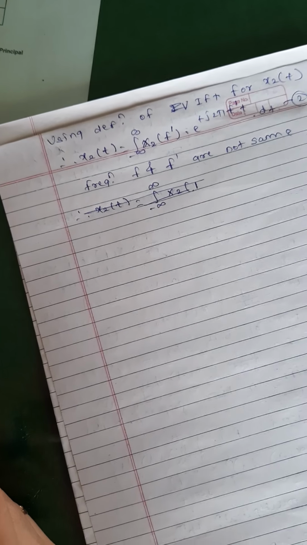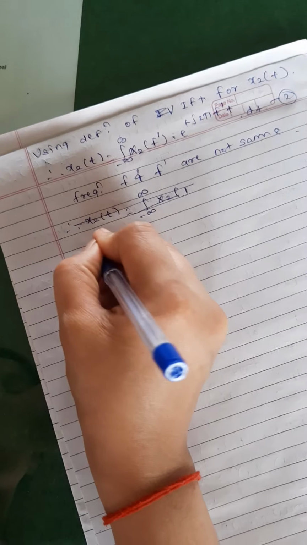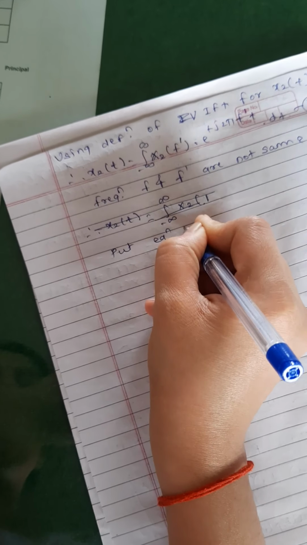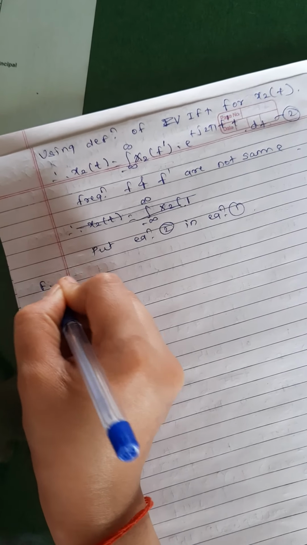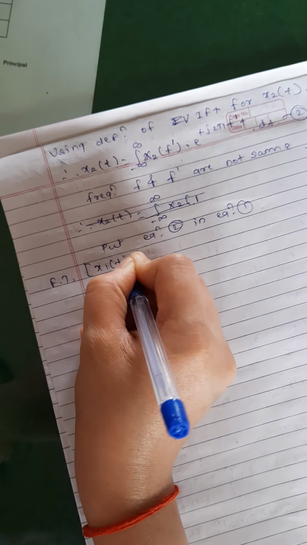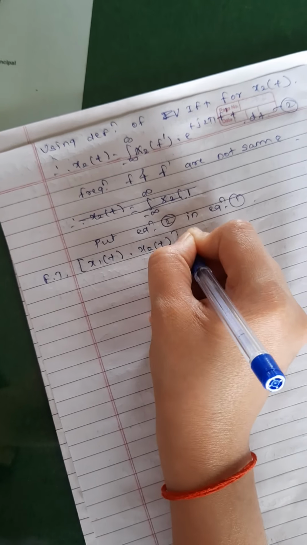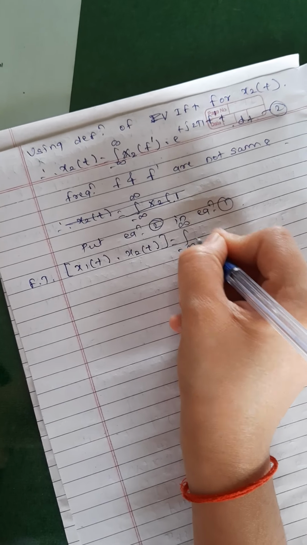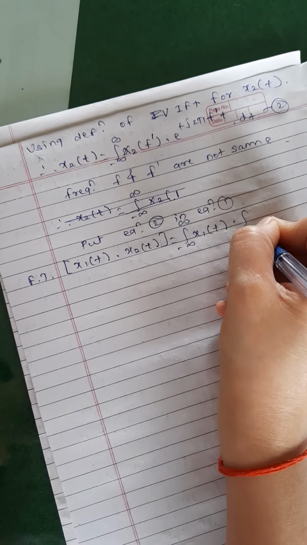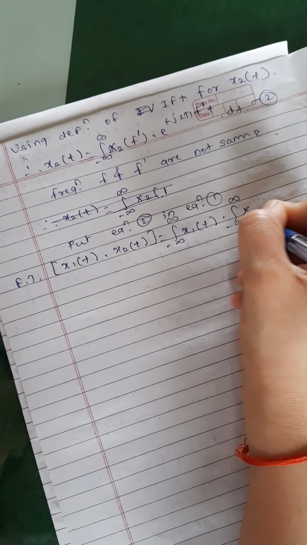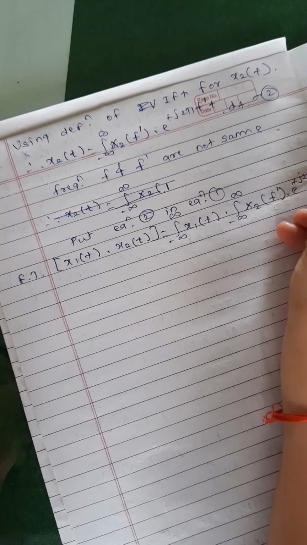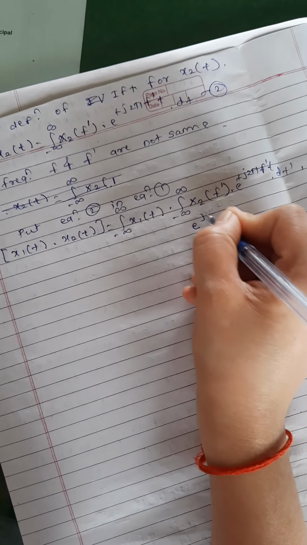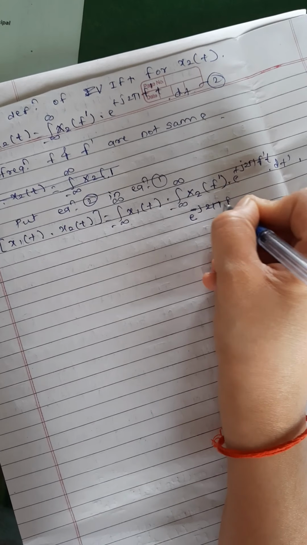Now we put equation 2 in equation 1. Therefore Fourier transform of x1(t) into x2(t) equal to integral from minus infinity to infinity x1(t) into integral from minus infinity to infinity X2(f dash) e raised to plus j2 pi f dash t df dash into e raised to minus j2 pi ft dt.